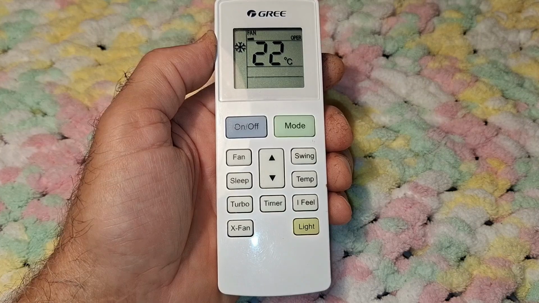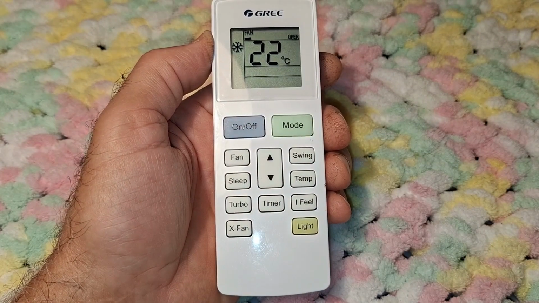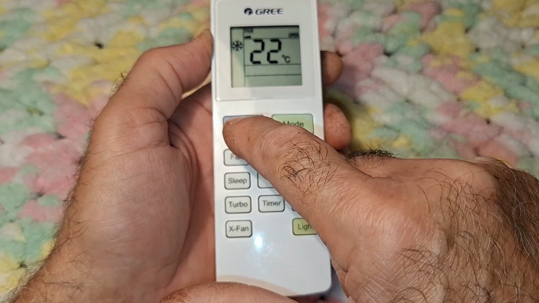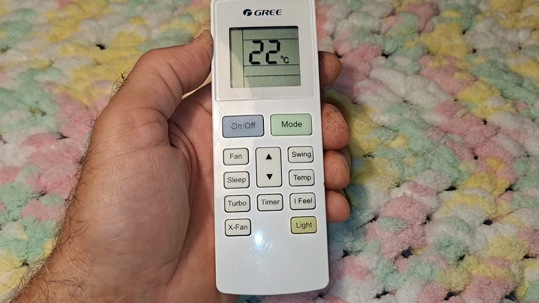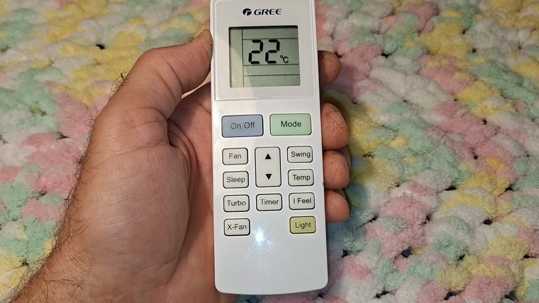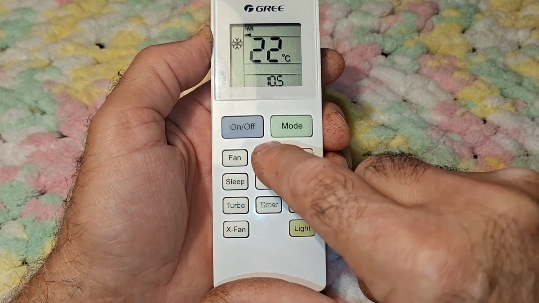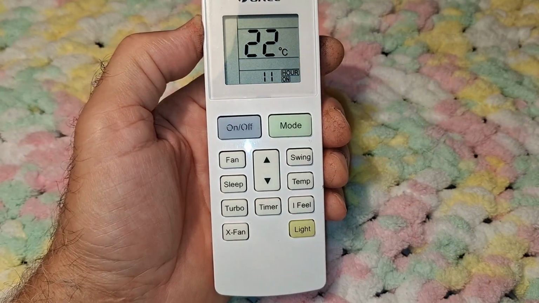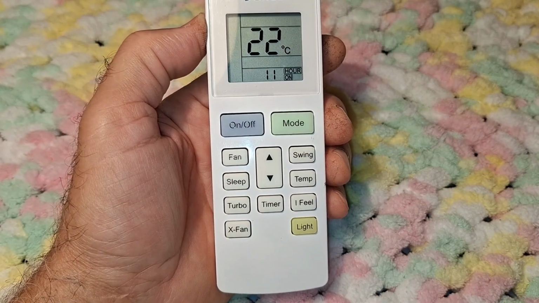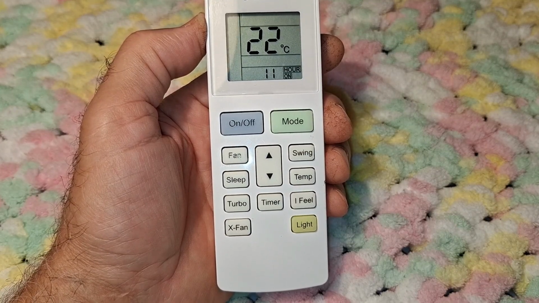For example, we turn off the air conditioner and press the timer button, set the timer to 11 hours and press the timer button again. Our air conditioner will start after 11 hours. To exit this mode, you need to press the same button.